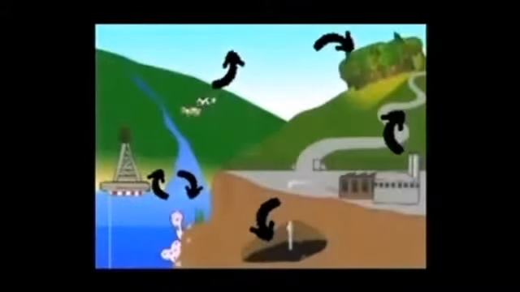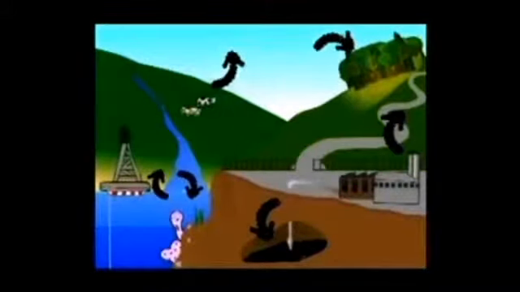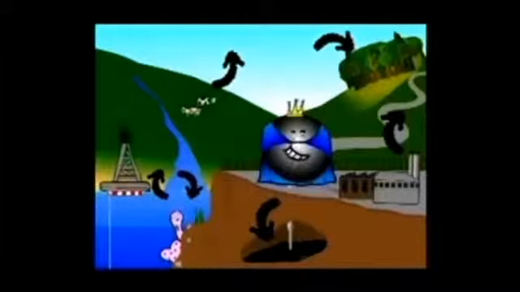Carbon. It can be found anywhere on Earth and makes up an important part of all living matter, such as plants, animals, and humans. This is its king.